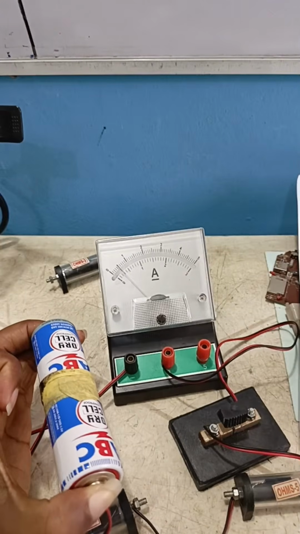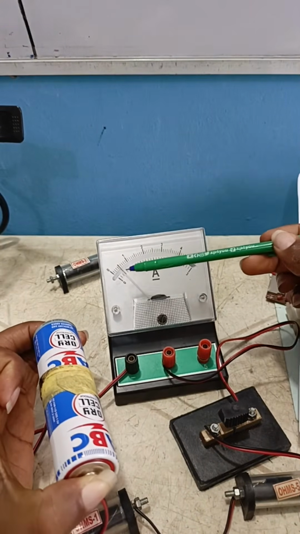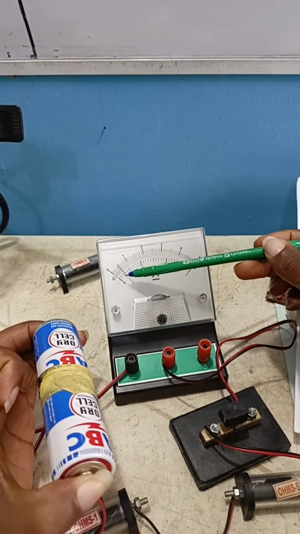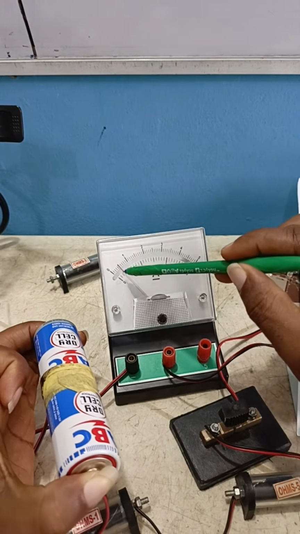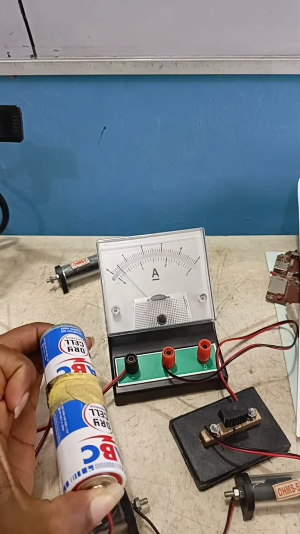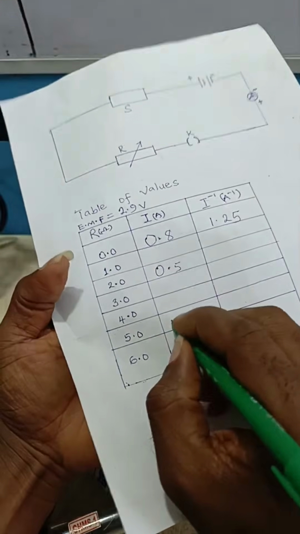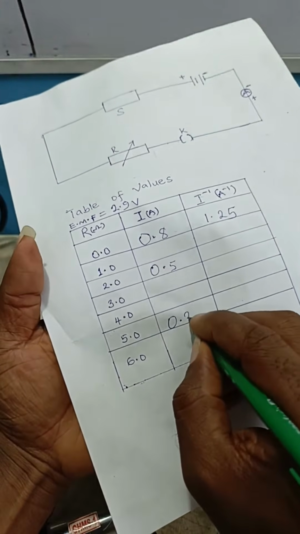I've closed the key. Observe, this is where the needle of the ammeter is pointing now. And if you watch, it's around 0.3. Look at it. 0.3. So, go straight on and record 0.3.